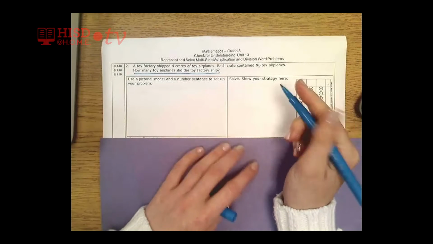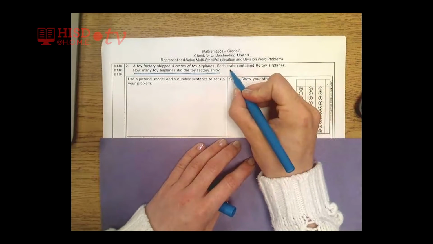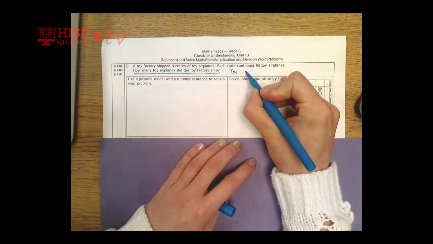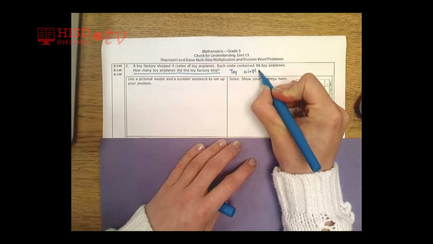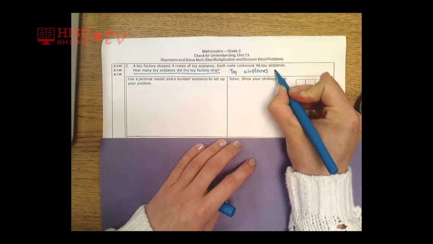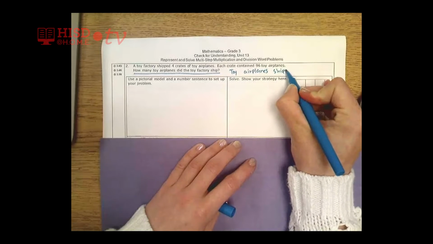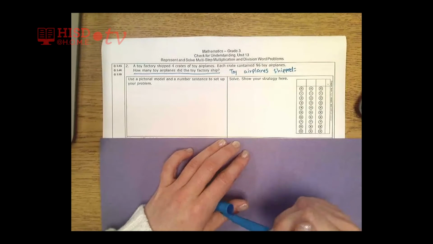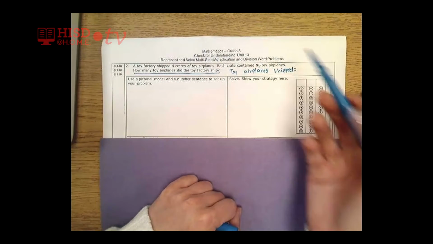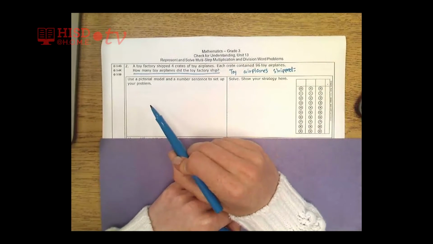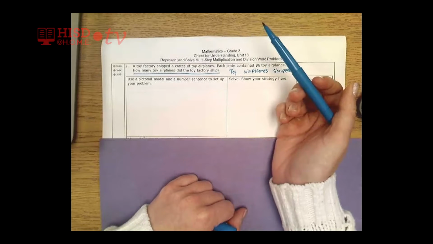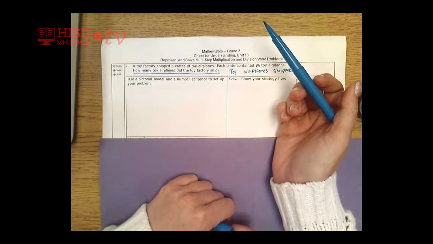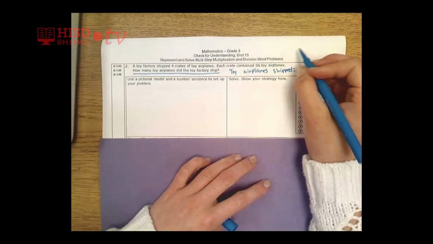So we want to see how many toy airplanes were shipped. We know there's 4 crates, and it says pictorial model and number sentence to set up your problem. But I'm also going to put my important information. Actually, I could put it right here.